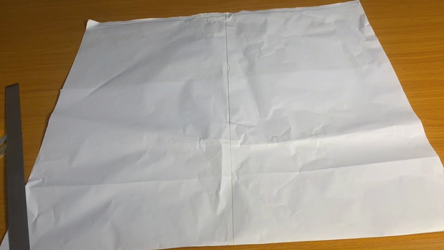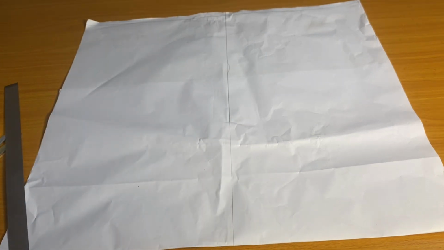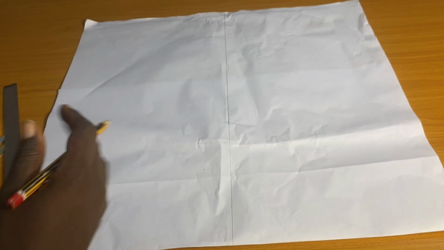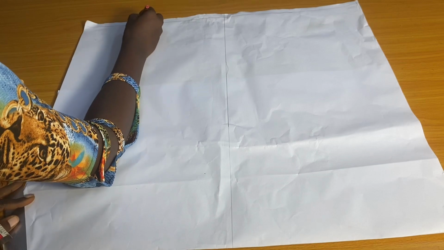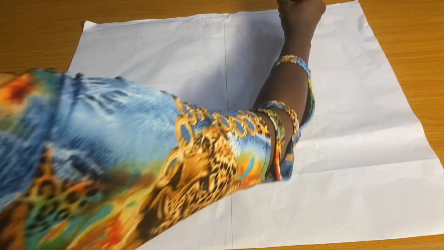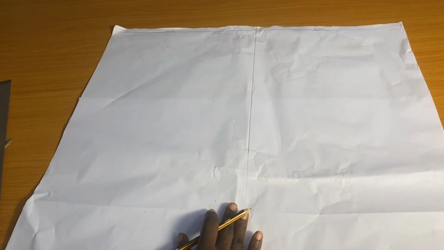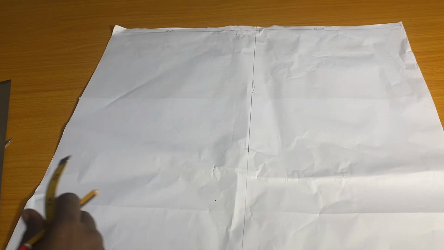We are drafting an overbust corset, and the measurements I'll be needing for this drafting are bust, waist, and hip measurements. That's the hip circumference, waist circumference, the bust span, top length, the shoulder width, my armhole measurements, and my chest line measurements. So I have one pattern that will be representing the front, while the other one will represent the back. Now the first thing I will do is to get my shoulder measurements.